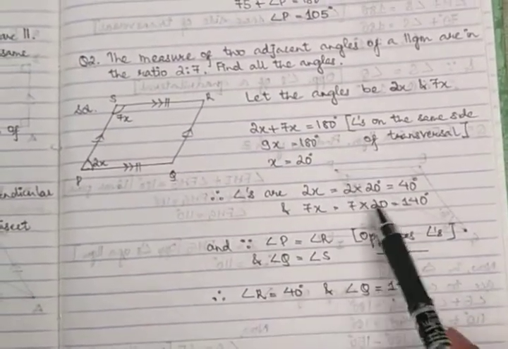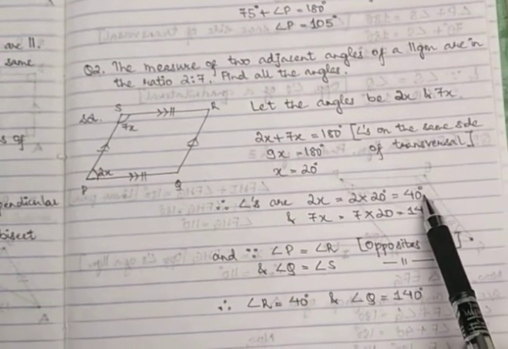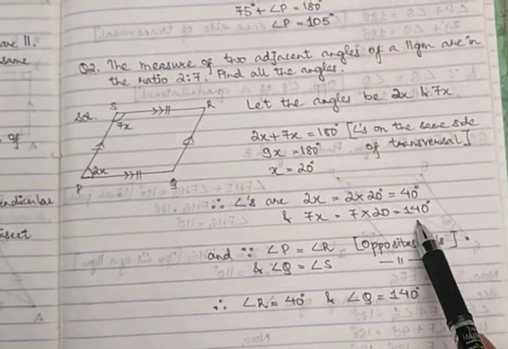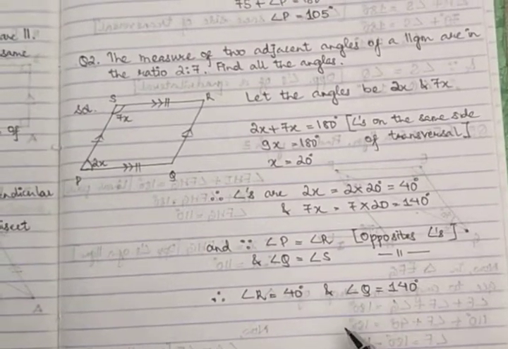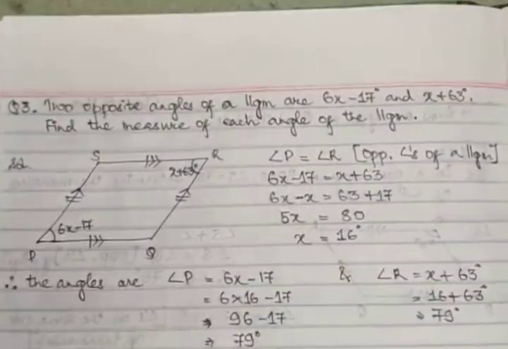See, angle P we got as 40, angle S as 140, angle R as 40 and angle Q as 140. Okay, I hope you kids understood. Now moving on to the next one.